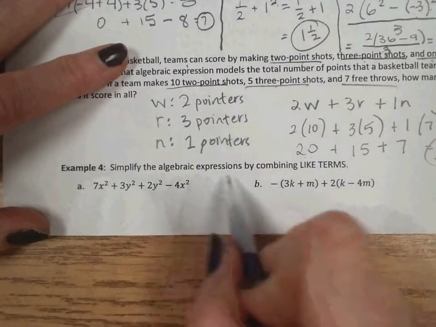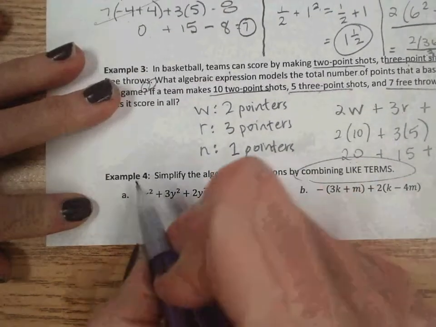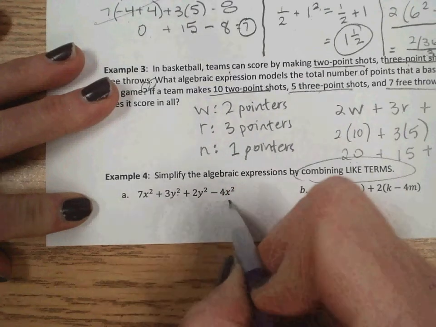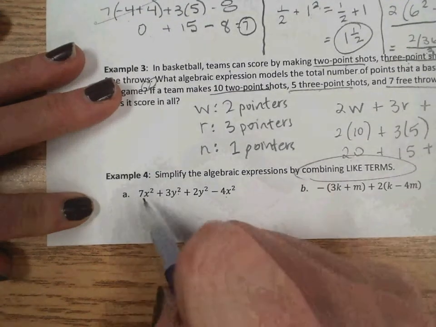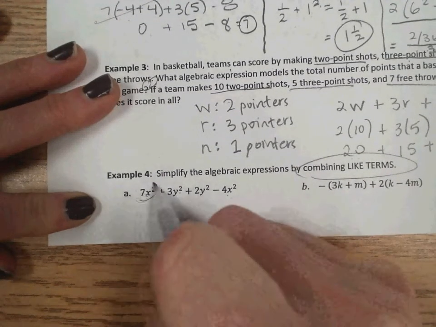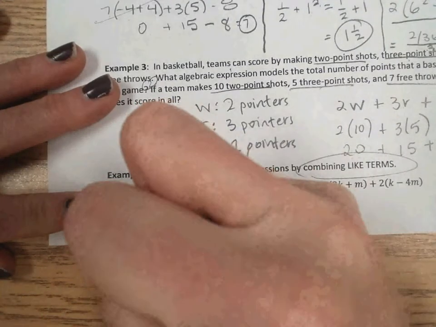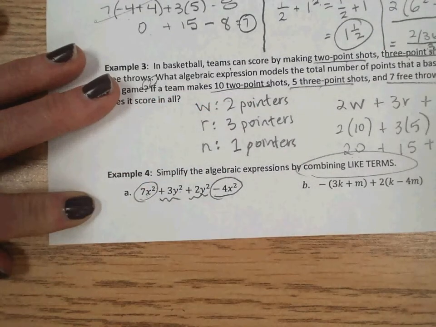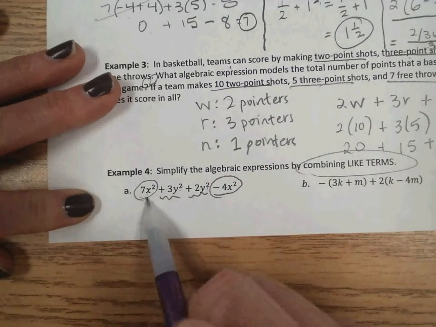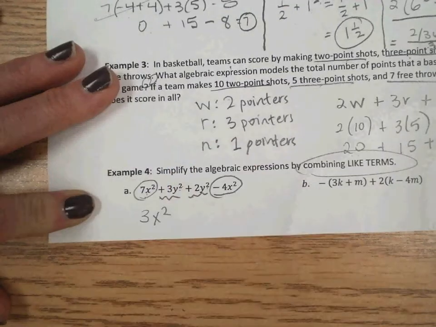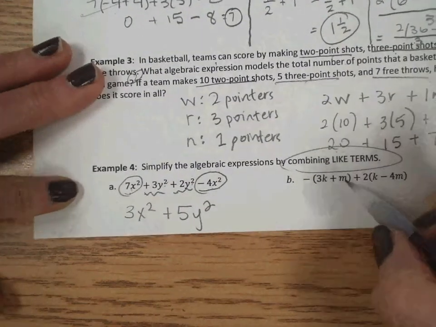And lastly, here in example 4, we're going to review simplifying algebraic expressions by combining like terms. One great method for doing this is, since we have different variables and it looks like we have the same values for exponents, that is what defines like terms, having the same variable with the same value for an exponent. So it looks like we can combine 7x squared and minus 4x squared, and then maybe do a different symbol to help identify the other like terms. The 3y squared and the 2y squared are like terms. So 7x squared minus 4x squared is 3x squared, and then 3y squared and 2y squared is 5y squared.